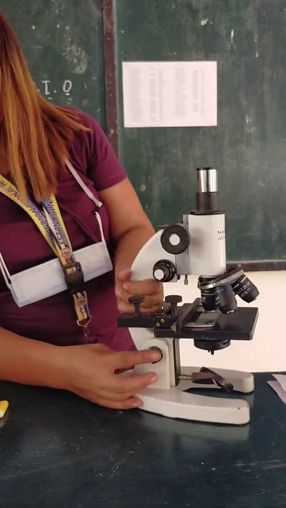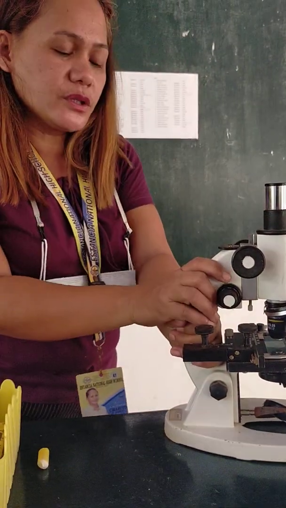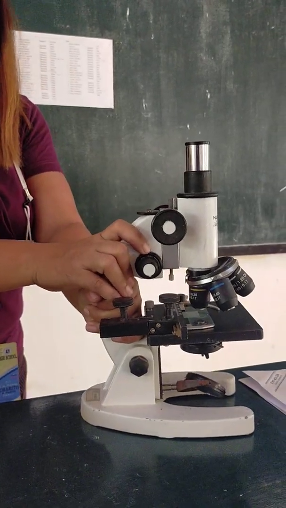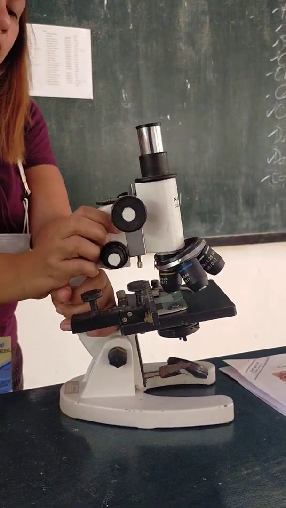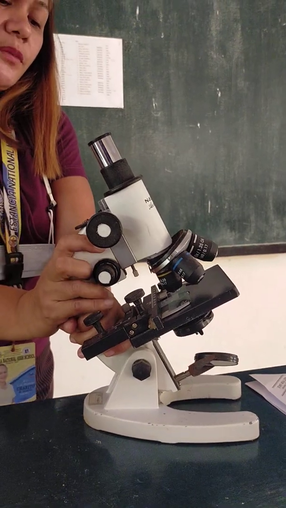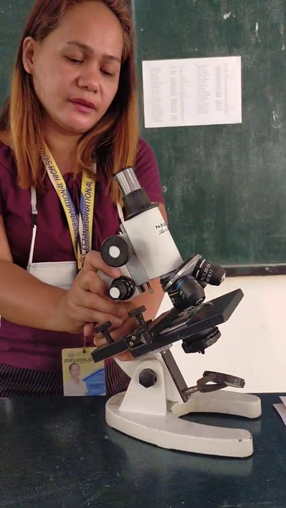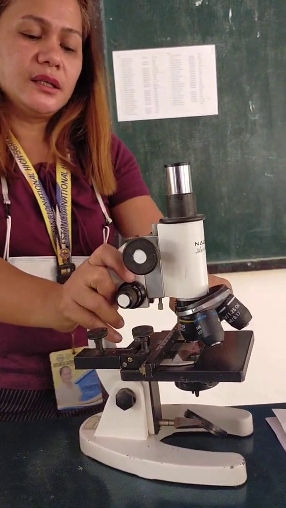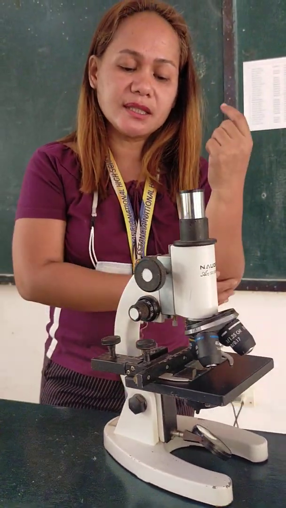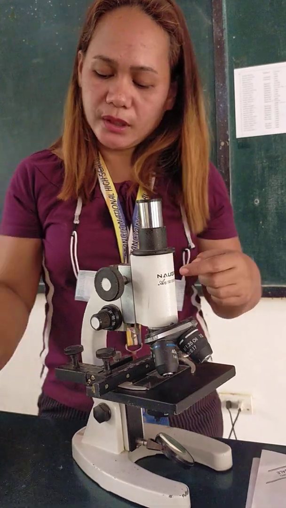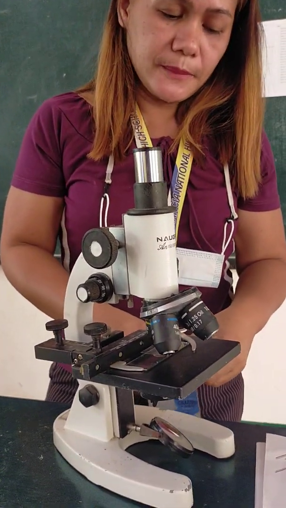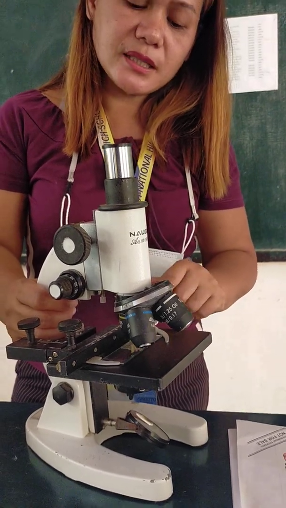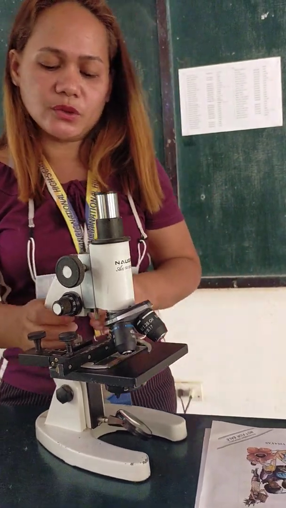Okay. This one is the inclination joint. You use it if you want to tilt your microscope up to its position. This is applicable only if the specimen is dry. If it is wet, do not use this. Why? Because some water will spill at the side and eventually develop rust at the side of the microscope.